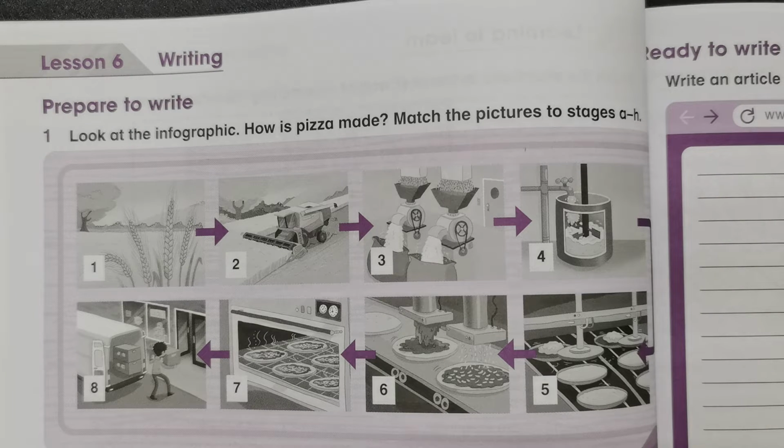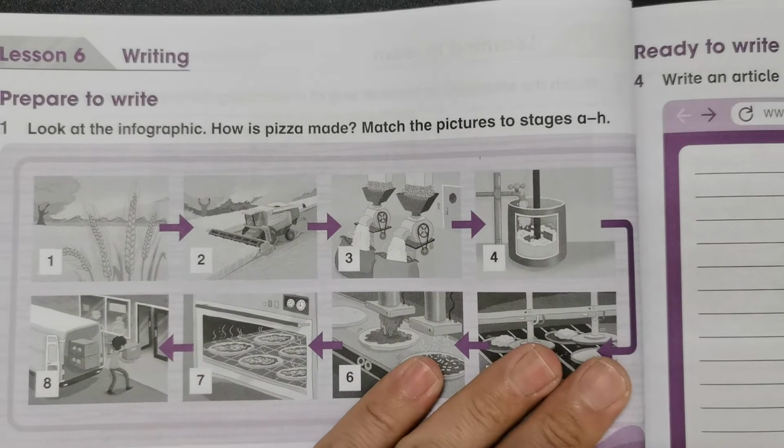Okay, pupils, we are on Year 6 Academy Stars Workbook on page 68. We are on Unit 6, Lesson 6, Writing. Prepare to write. Activity 1. Look at the infographic. How is pizza made? Match the pictures to stages A to H.